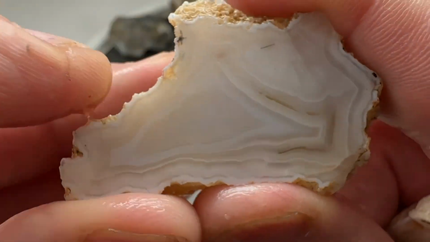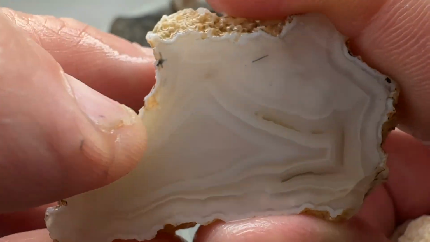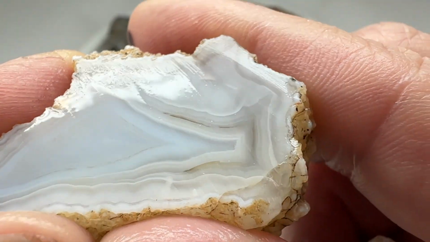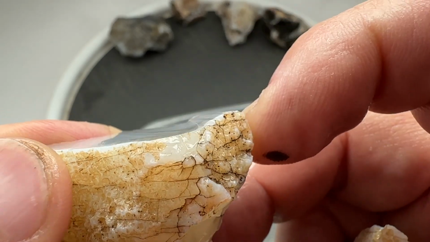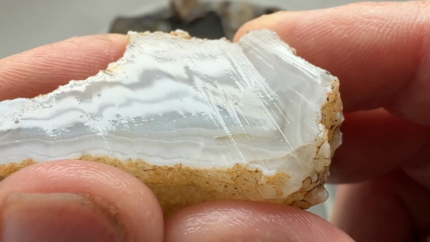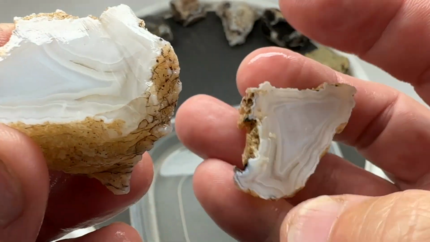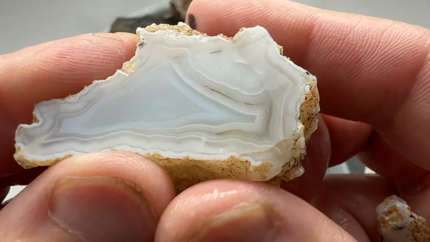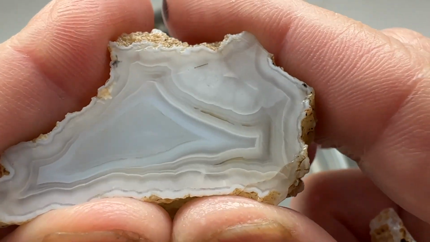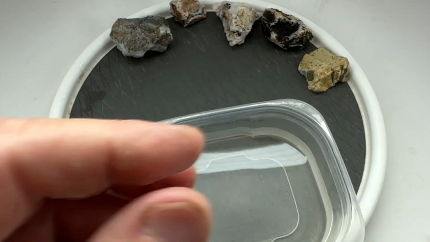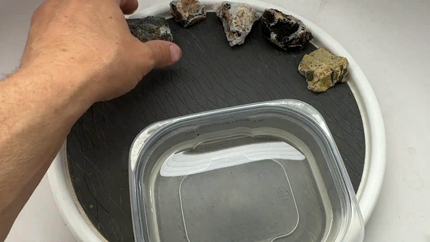All right, this side's a little better, just a little bit of that chip right there. Good pattern. This I can clean up. Guessing this is where it just broke off. You can see it here a little. All right, that'll look good polished. Not bad. Okay.